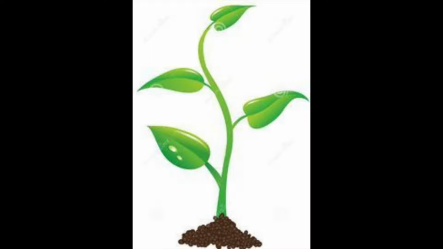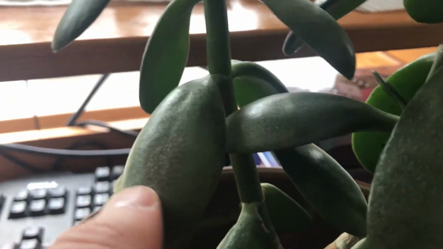It also acts as the plant's straw. It sucks all of the food and water from the roots up to all of the other parts of the plant. Branching off the stem comes the leaves.